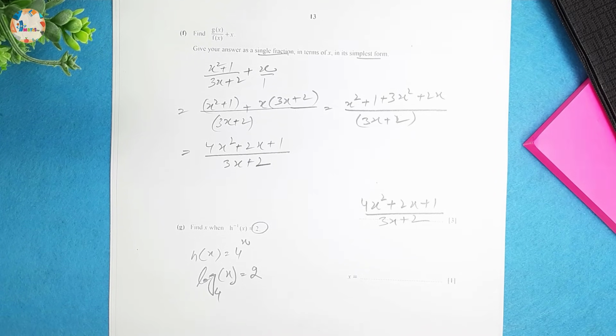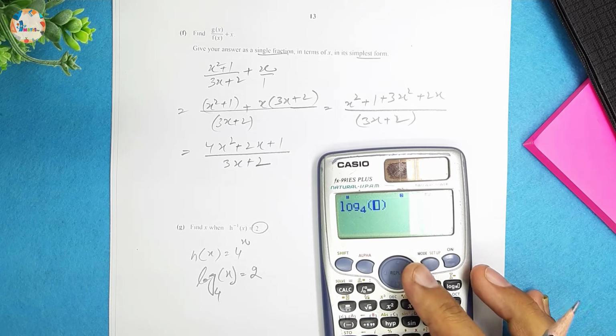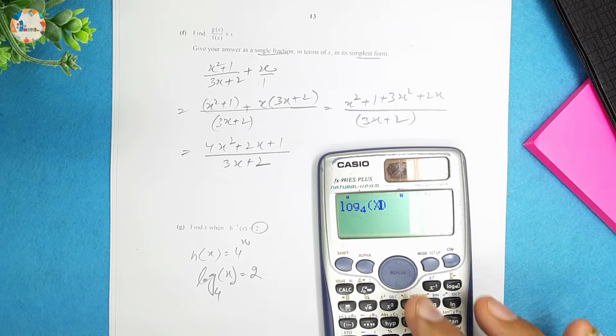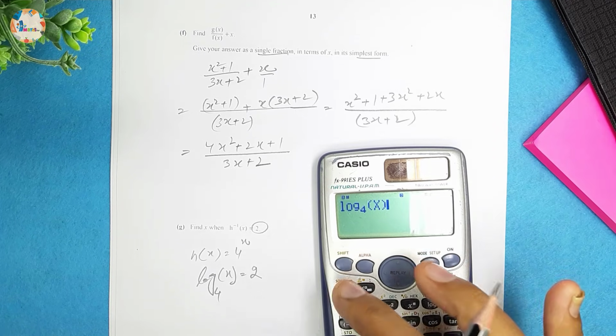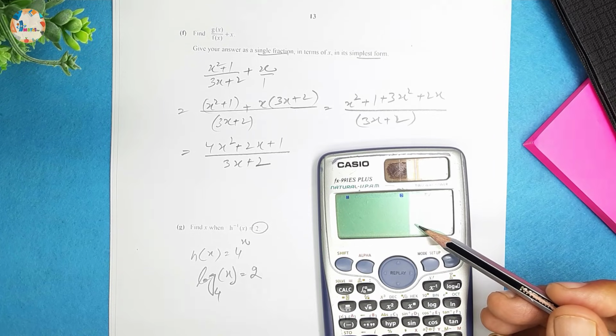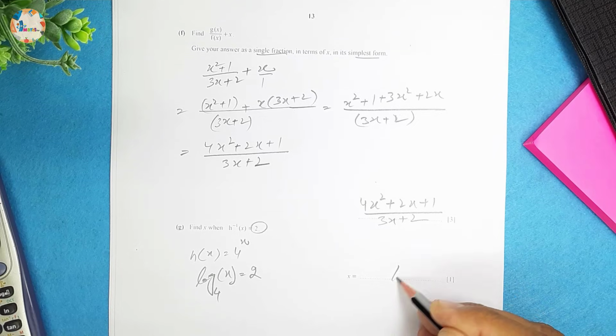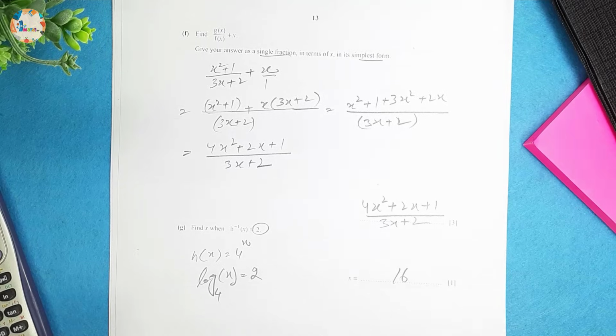And now we can calculate this with the calculator, and we will write here log with base e and log with base 4, and solve this for x. We'll have to wait for the screen, and this is 16, so this is equal to 16, the answer we can provide over here. Hopefully you understood this question as well.